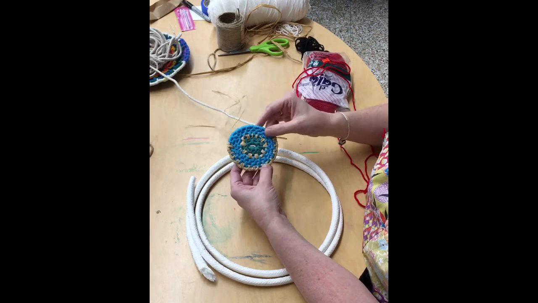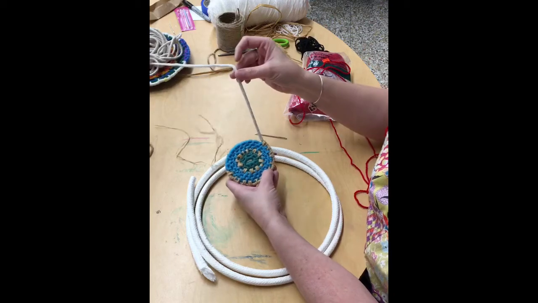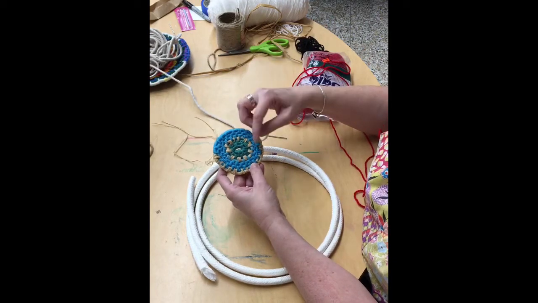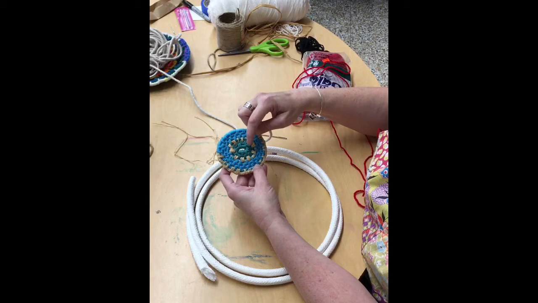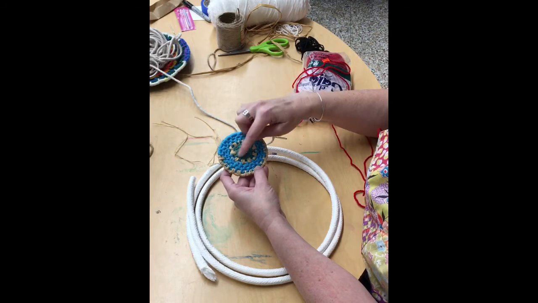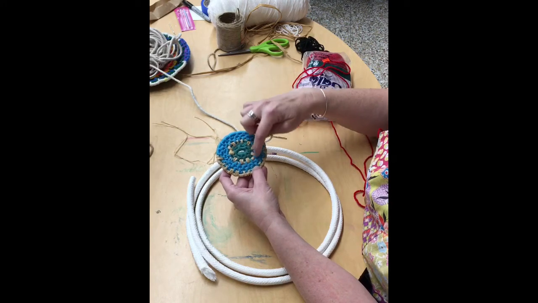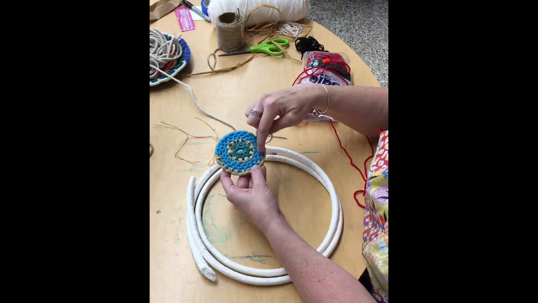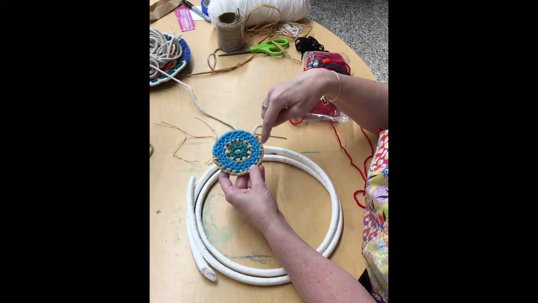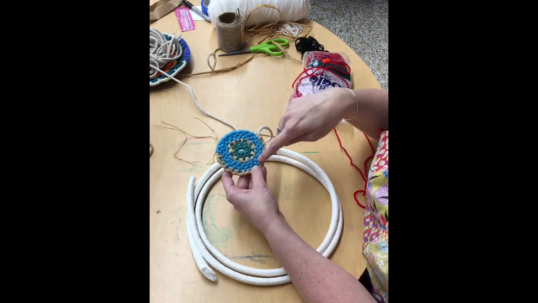On this example with my clothesline, I'm doing 3 of the color and then 1 of the natural seagrass. 3 of the color and then 1 of the natural seagrass.